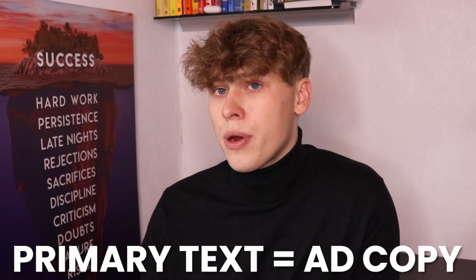The ad copy is something very, very important and impacts the actual click-through rate. So the likelihood of someone actually clicking on your ad and therefore getting onto your site is impacted heavily by what we write in the primary text, also known as ad copy. And therefore, this is something that we want to constantly be testing, experimenting, and hopefully improving upon.